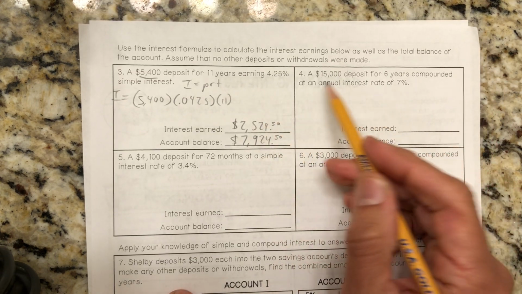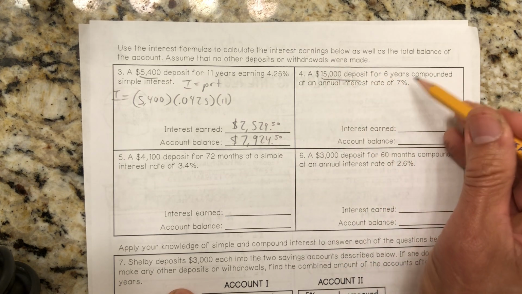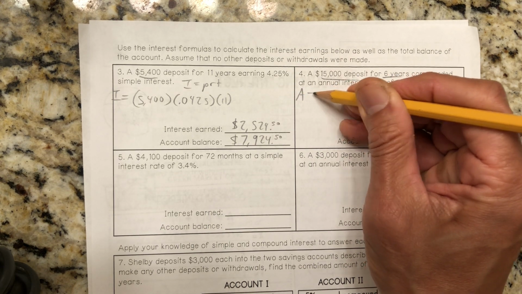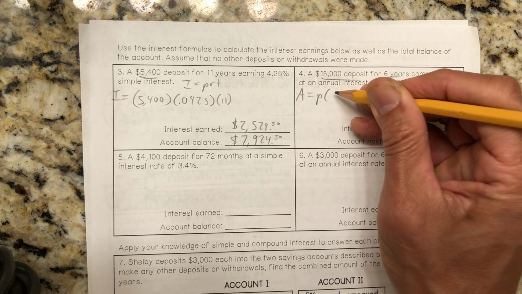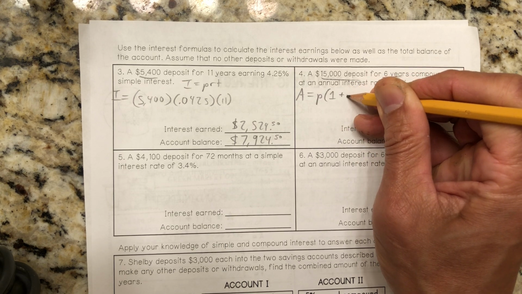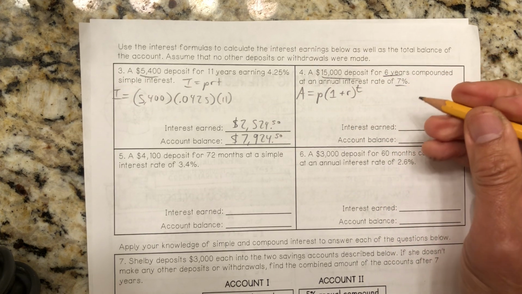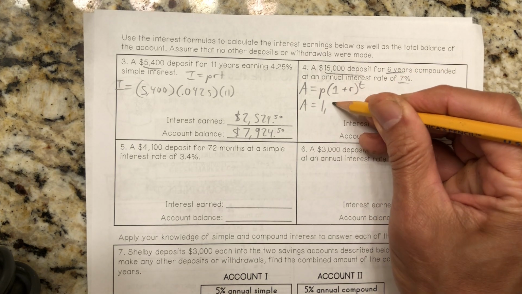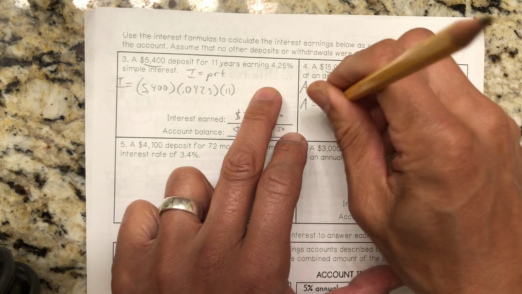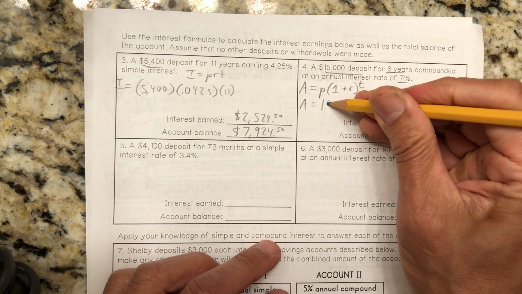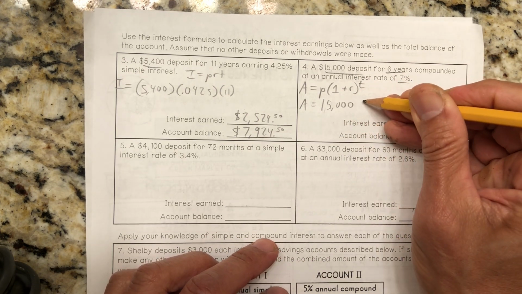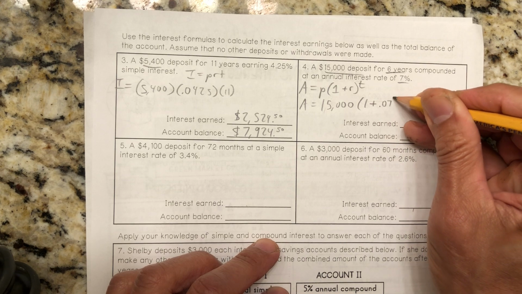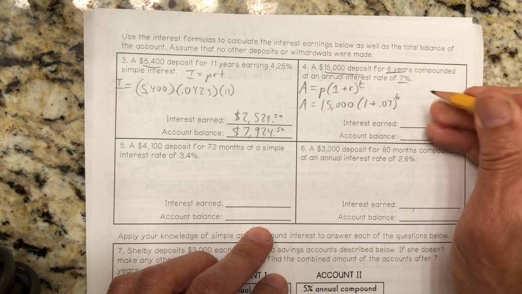Okay, that's simple interest. Let's do one, this one's compound. 6 years, 7%. And we can look at our formula. Account balance equals principal times 1 plus the rate raised to the t power. Plug in our values again, and we get A equals, let me rewrite that here, 15,000 times the quantity 1 plus 7%, which is 0.07 as a decimal, raised to the t power, 6 years.